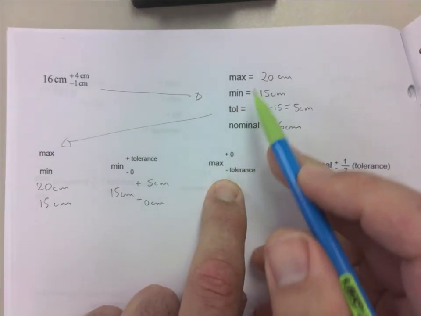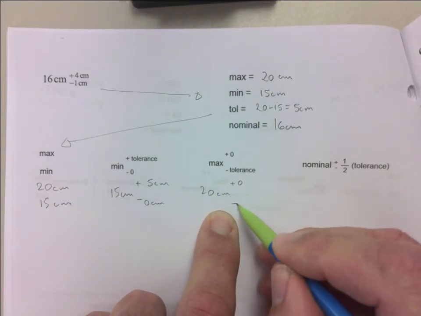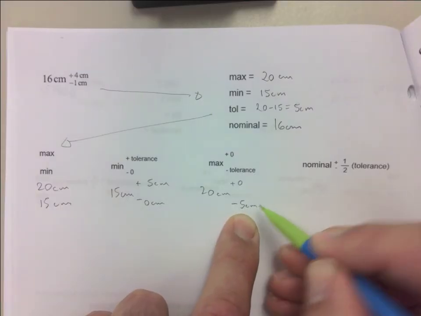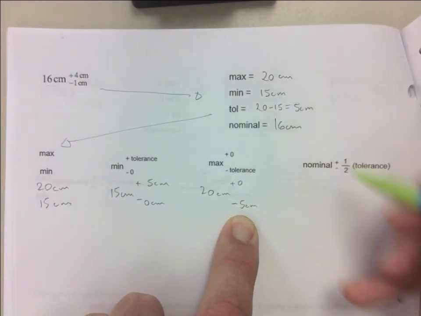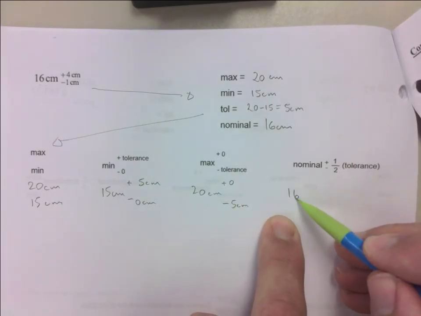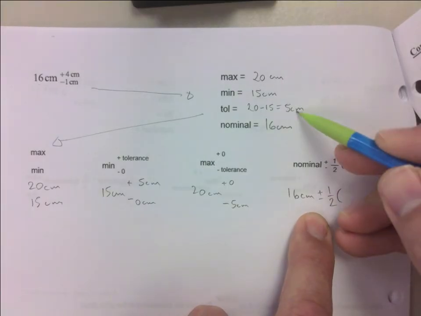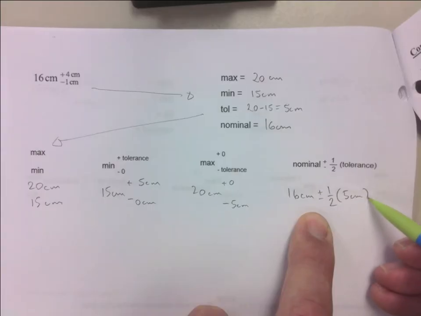This format, what's the max? It's 20. You can't go any higher, but you can go 5 centimeters down because tolerance is 5. Last but not least, nominal. I figured out that it's 16 plus or minus half, whatever the tolerance is, 5 centimeters.